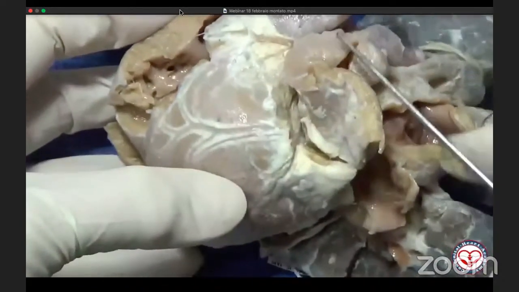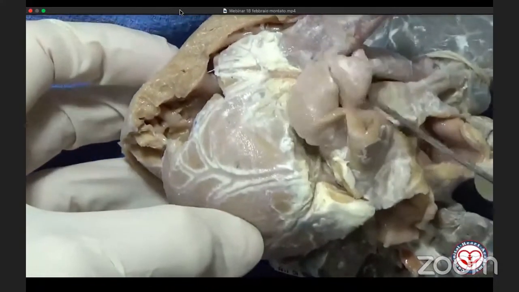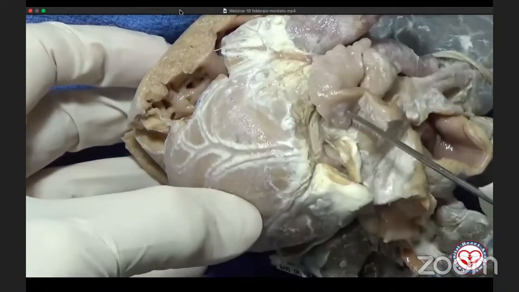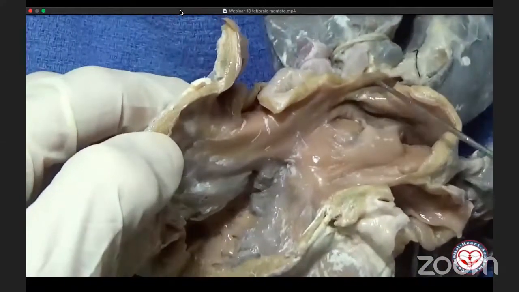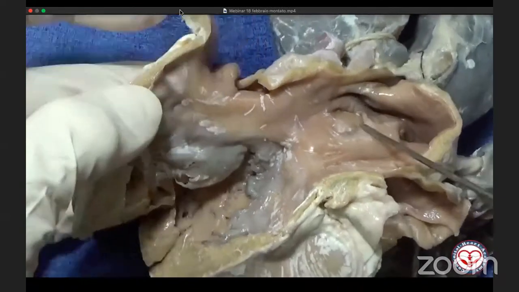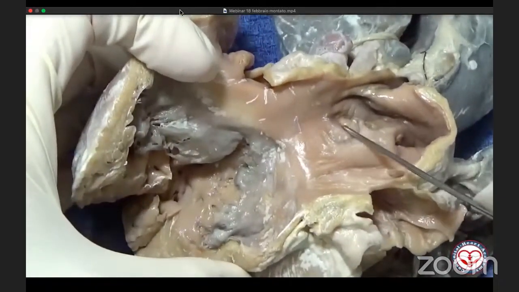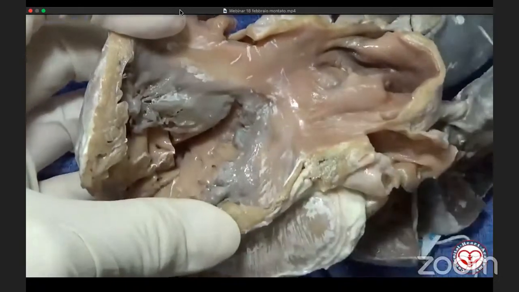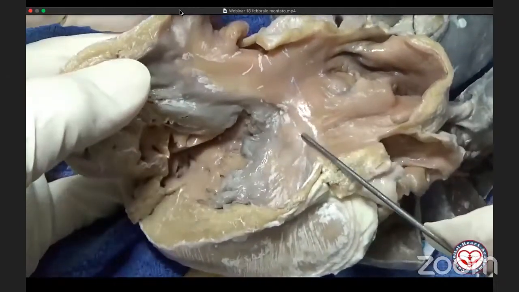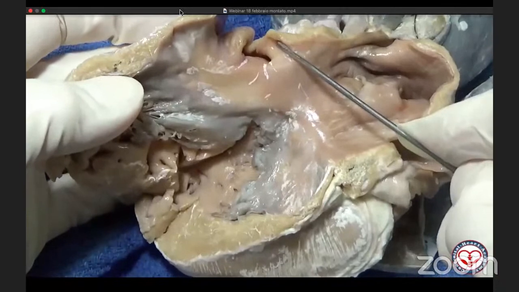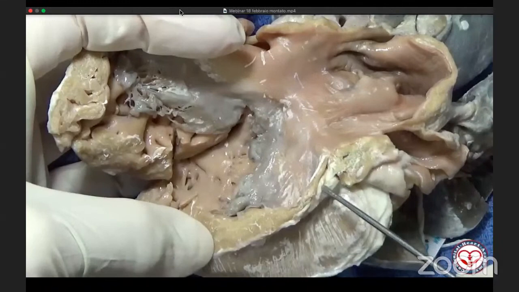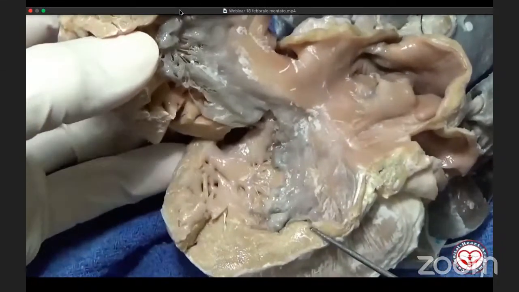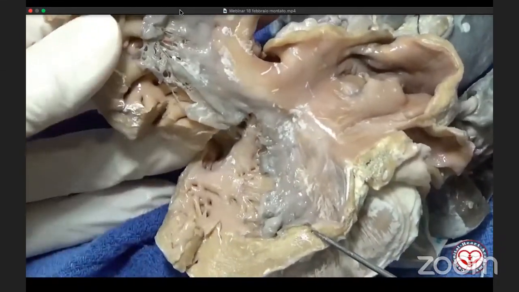On the left, we have our morphologically left atrial appendage. It's tubular with the narrow junction to the atrial vestibule, and the pulmonary veins enter its roof. There's the left side of the atrial septum and the smooth vestibule. So this morphologically left atrium is on the left side, and you can see that its musculature is joined with a morphologically right ventricle on the left.